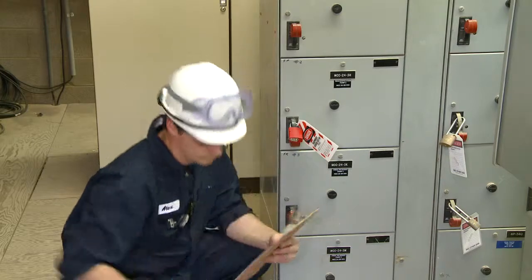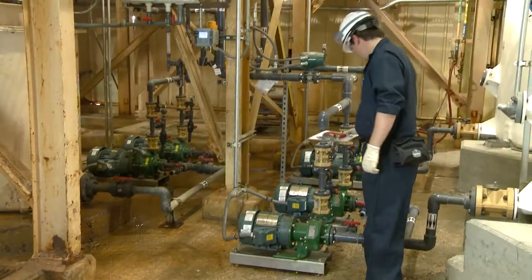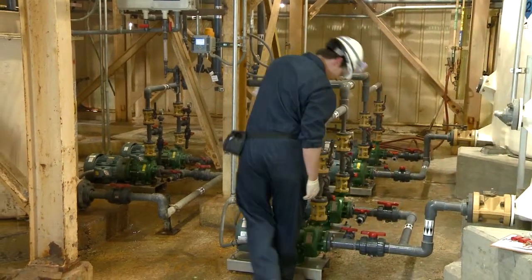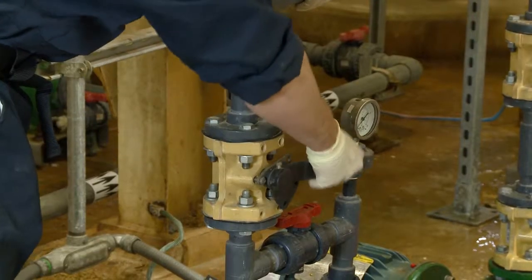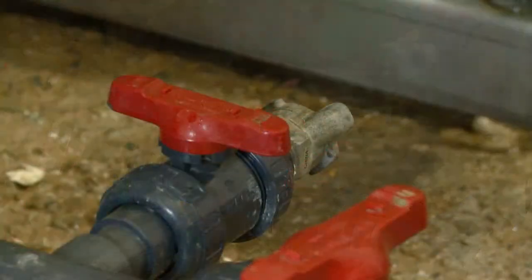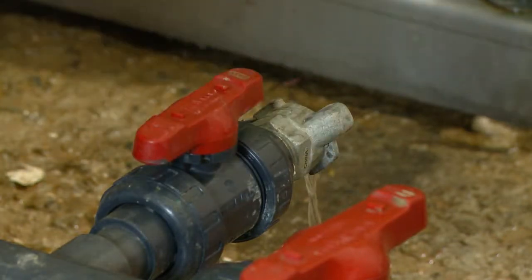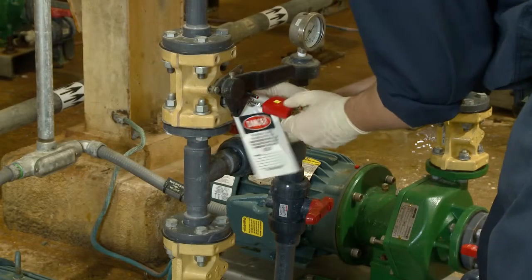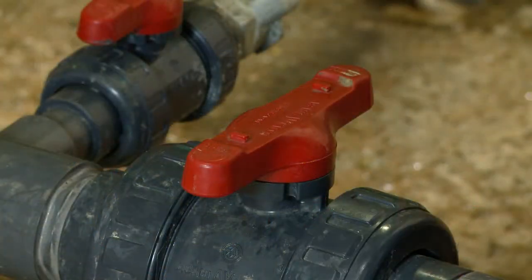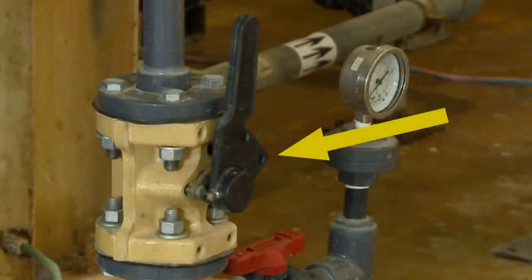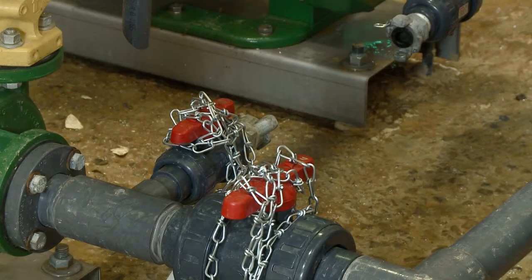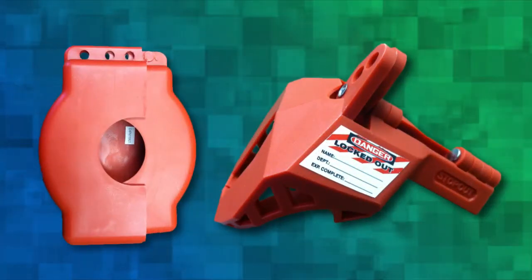In this example, the process rep then goes to the pumping system location to be locked out and goes through the sequence of isolating, draining, and locking the valves with locking devices and tags. Lockout devices may consist of a built-in locking capability on the valve, or can be locked out with chain, or a clamshell type or other valves.